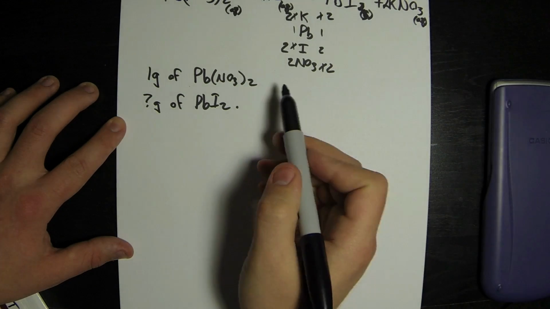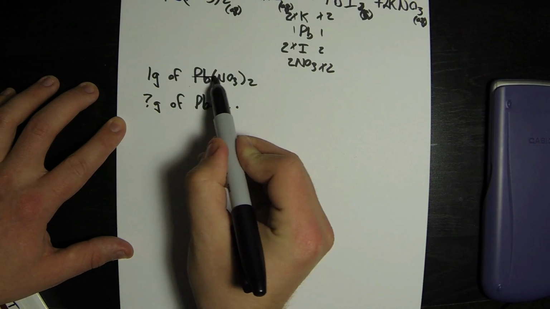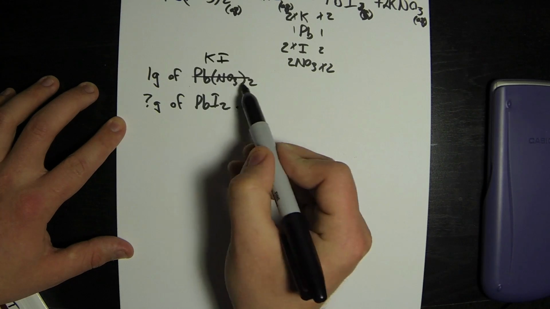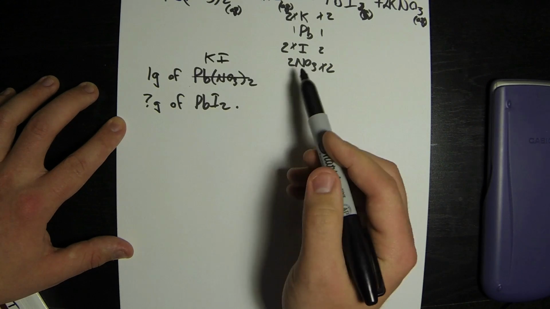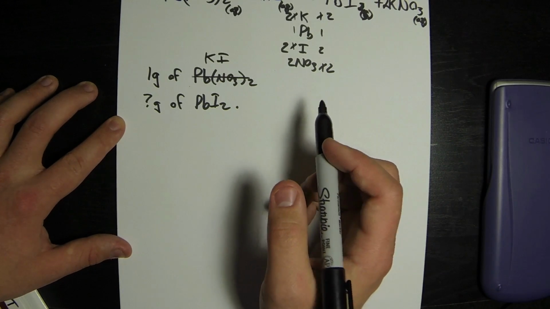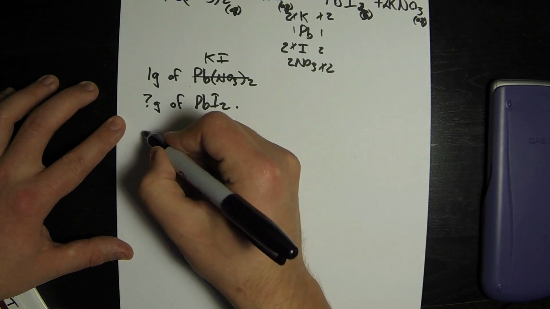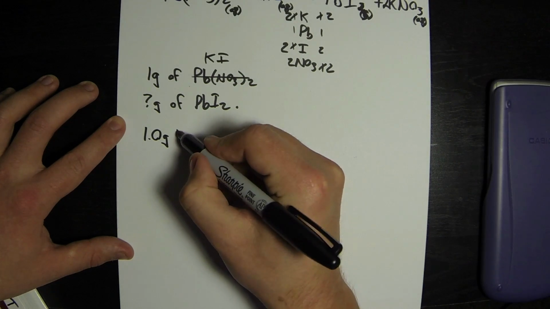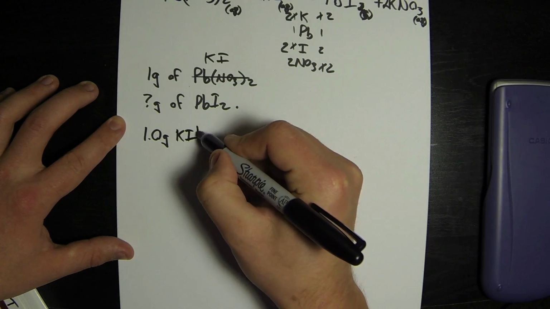To make this a little more interesting, let's actually, instead of using lead iodide, let's do potassium iodide, or I'm sorry, lead nitrate. Let's do potassium iodide because it'll be more interesting for us, I promise. And I'll tell you why in a minute. So let's start with what we're given. So we've got 1.0, I'll add a sig fig, 1.0 grams of potassium iodide.